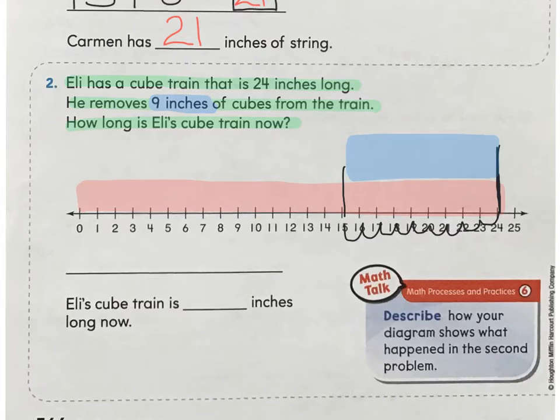So looking at our diagram, it looks like I've got a train that is 24 inches long minus 9 inches of cubes. And that gives me some number I don't know, so I will draw a square to represent the number I don't know. Now let's find out what that number is.